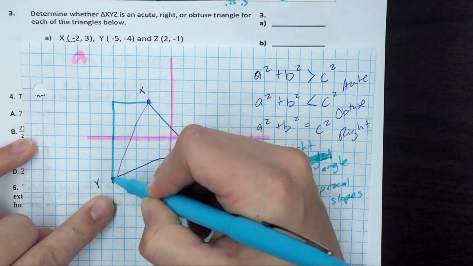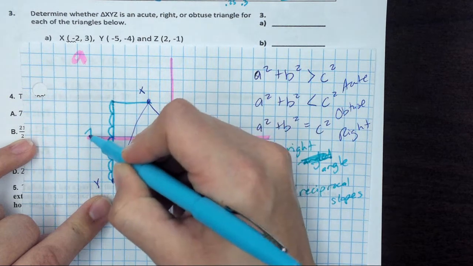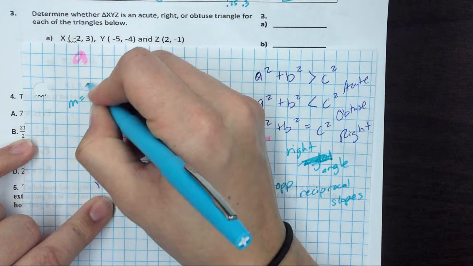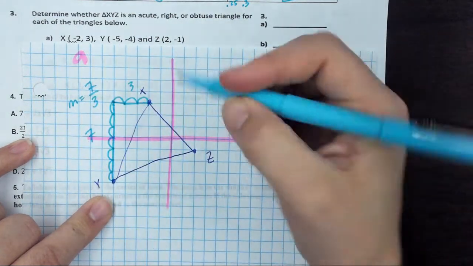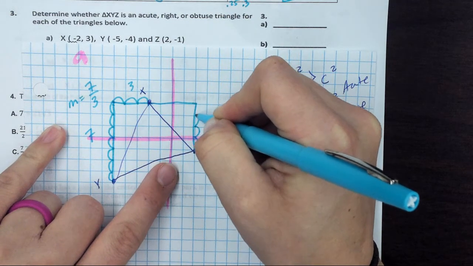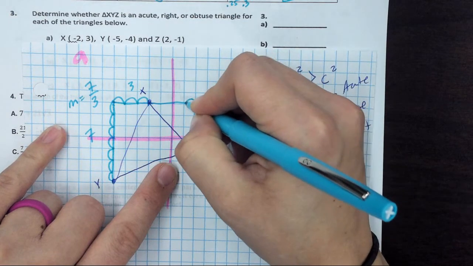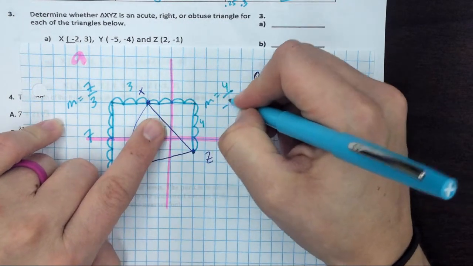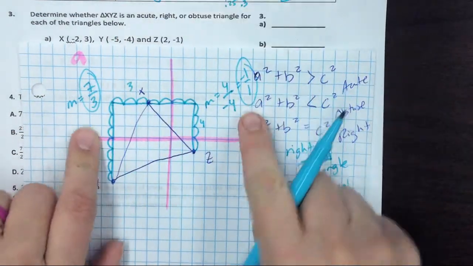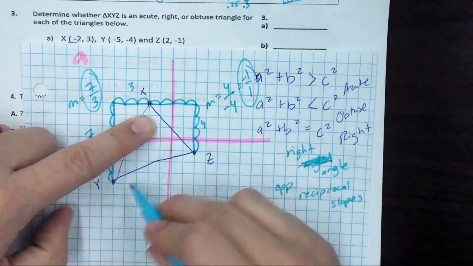So what I mean by that is, if I drive from y to x, my rise over my run is a rise of 7 and a run of 3. All right, let's get the slope of this one. If I drive here, I rise 4 and I run 4 the other way, so -4. My slope is -1 over 1. So already I can check, are these opposite reciprocals? Well, no, so that means that's not a right angle. Okay, so what about this last one?